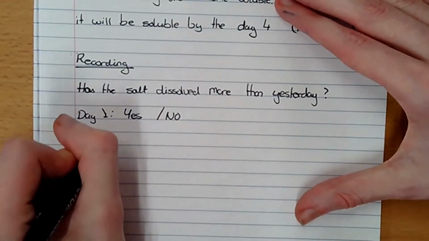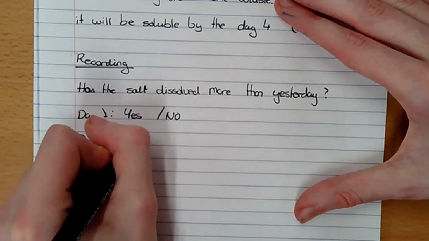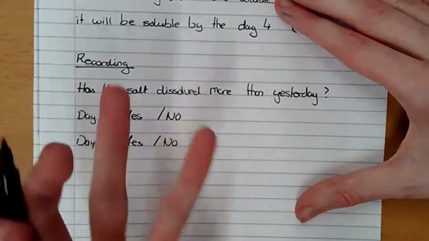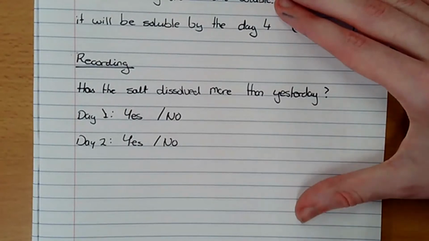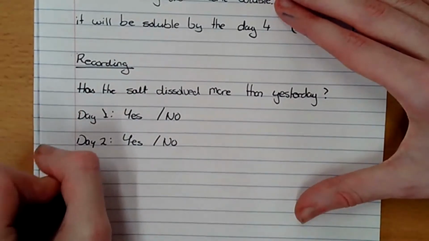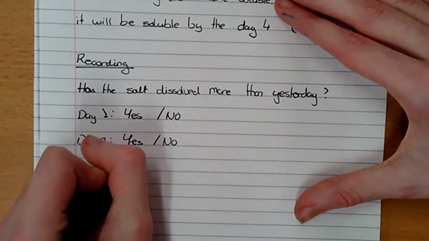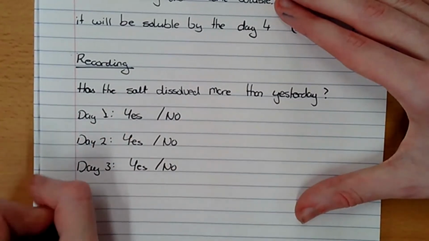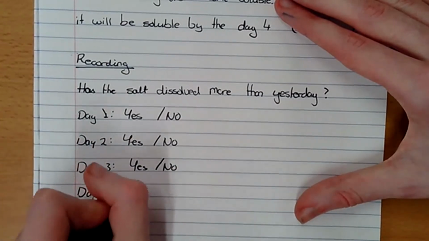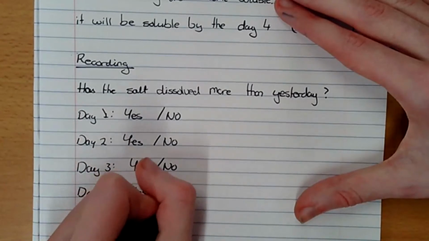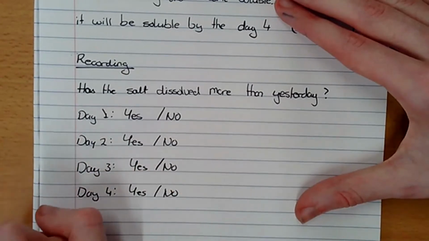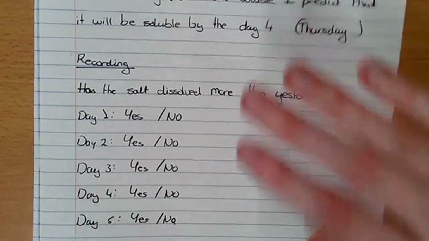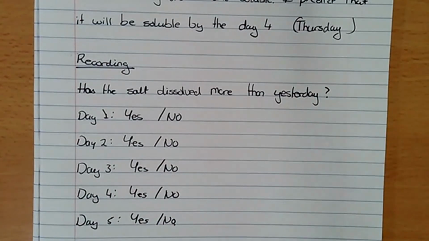Day 2. Yes or no, based on day 1, has it dissolved more than day 1 or not at all? Day 3. Yes or no, and you circle. Day 4, the exact same thing, yes or no. And then day 5, yes or no. So that is how we're going to do the recording.